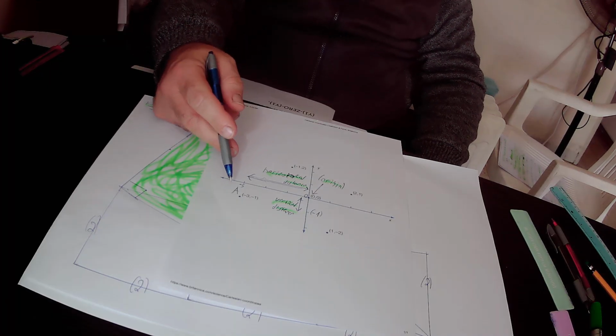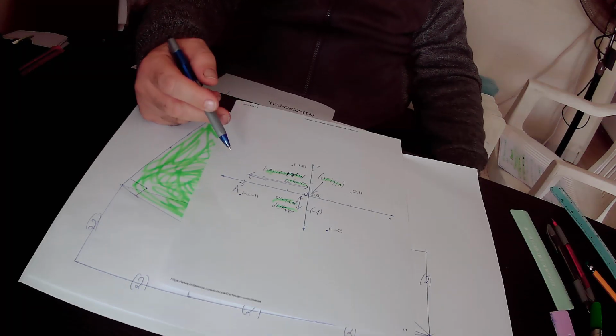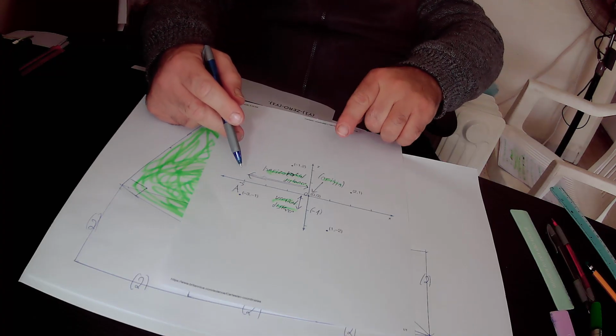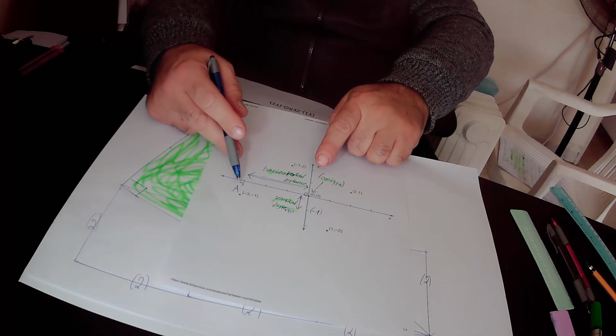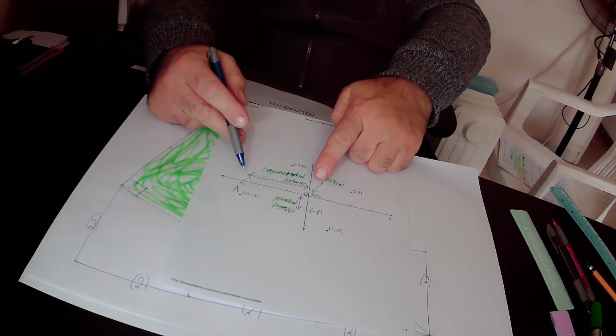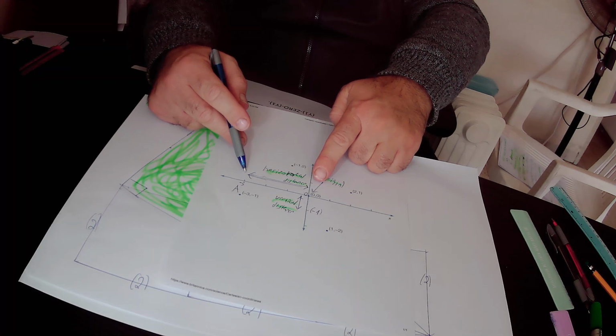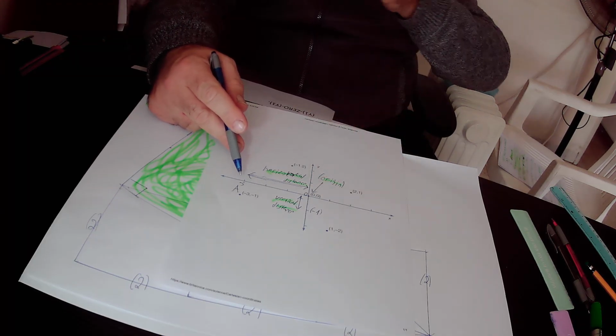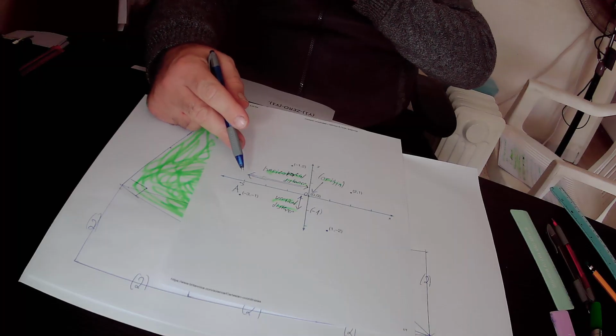For example, this is point A, and the coordinate x of point A is the horizontal distance of point A from the origin point O. And the horizontal distance is this distance. This distance equals minus 3 minus 0, which is minus 3. So the first coordinate of point A is minus 3.